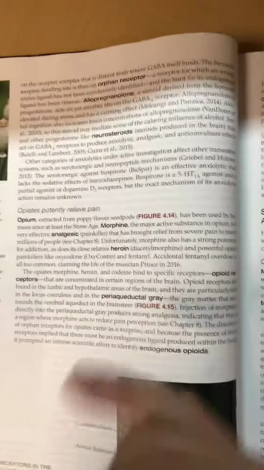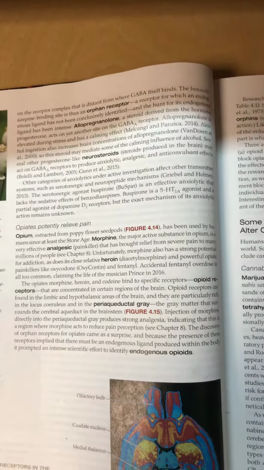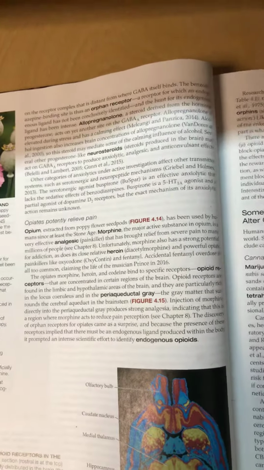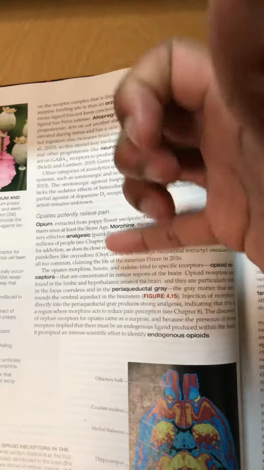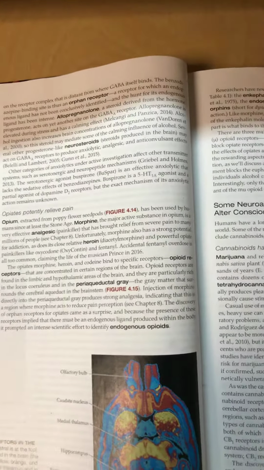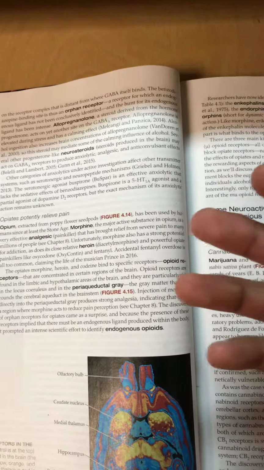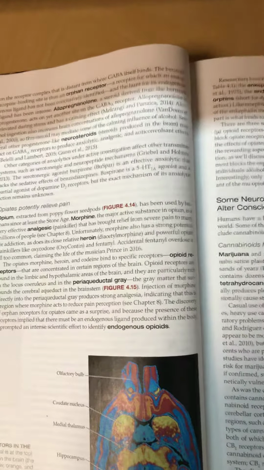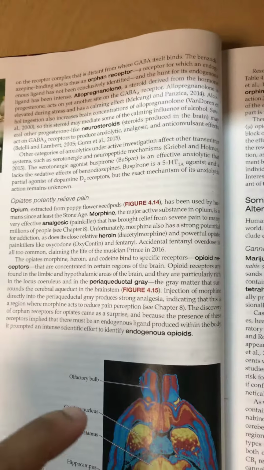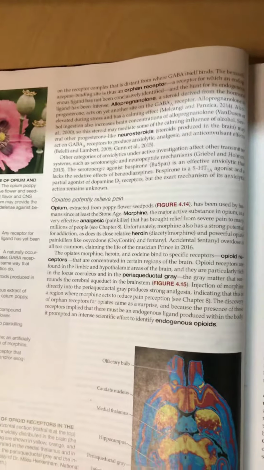What's next? Next we have heroin, which is kind of like a cousin of morphine. It's highly addictive. Morphine's also highly addictive as well. We find these guys as receptors in the brain. We find them in the limbic system, the hypothalamus, the locus coeruleus, and periaqueductal gray. Where's the periaqueductal gray at? That is gray matter that surrounds the cerebral aqueduct and brain stem.